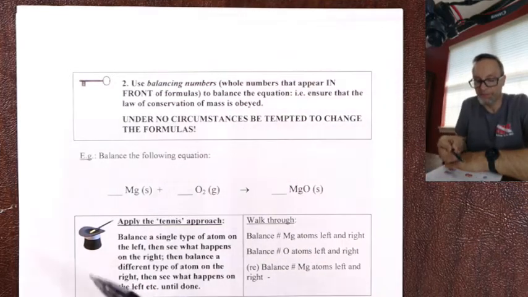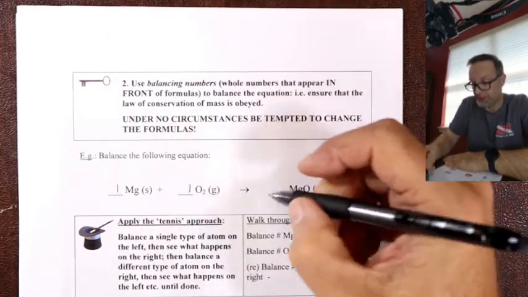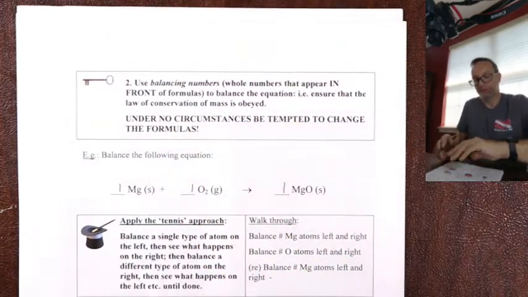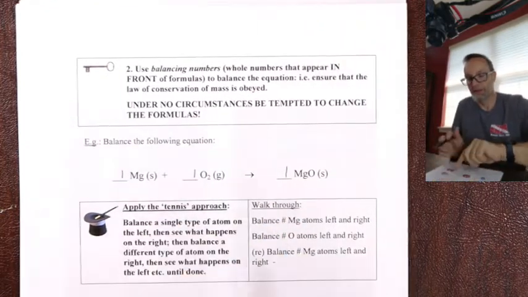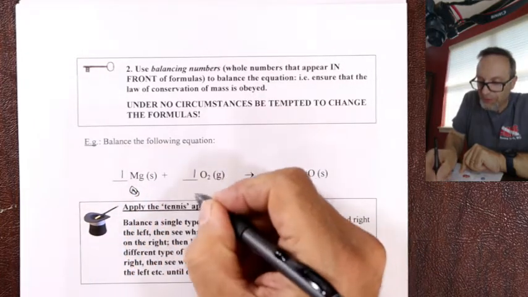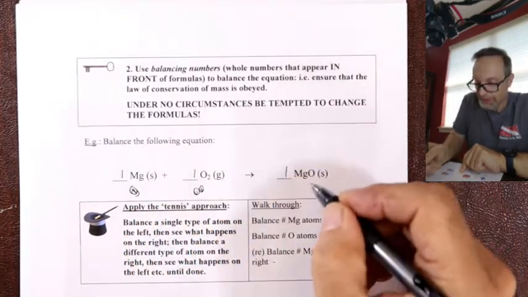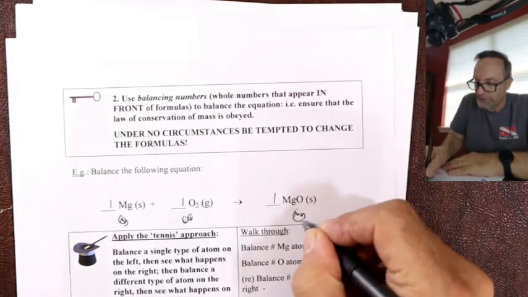So if I look here, and just pretend to start, you can put a 1 in front. We're going to change, if you've got a pencil, use a pencil, right? So if I look here, I've got one magnesium. It's nice to draw a little picture to start. One magnesium, one oxygen molecule. There's a better picture down here, which I'll show you in a second. And one MgO, all right?